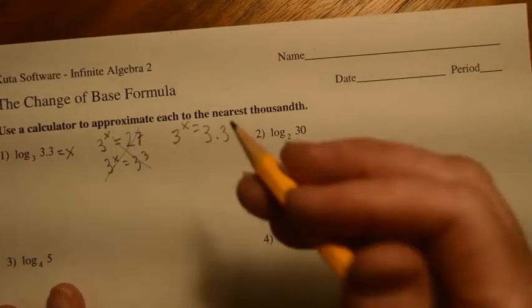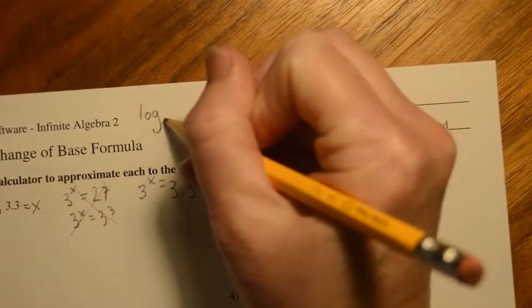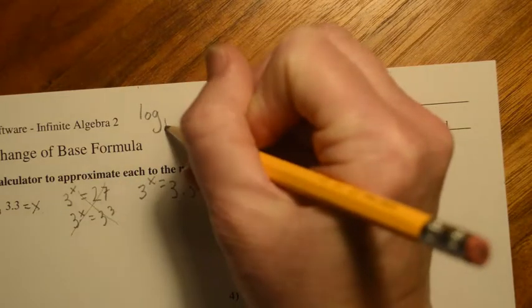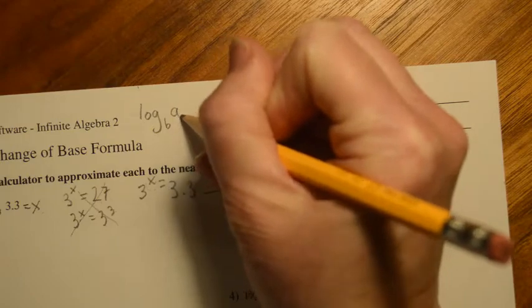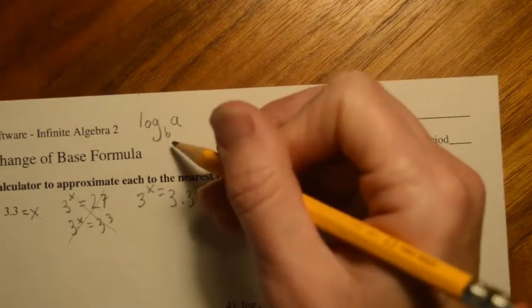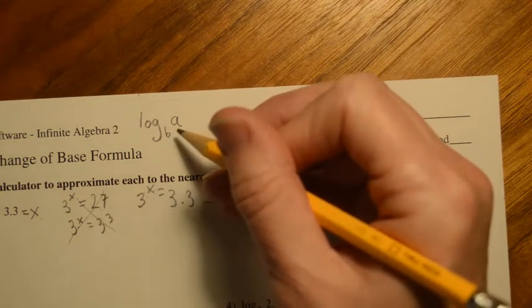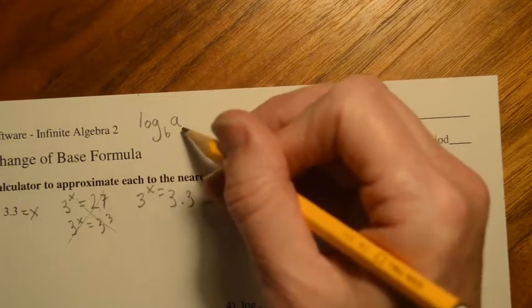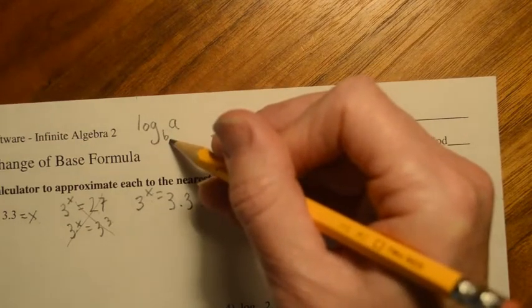So the change of base formula says that if I have log base b of some number a, and b is not 10, because then we could just use our calculator, and b is probably not e, 2.7 something, because we could use our calculator. So imagine b to be something like 3 or 5 or 20.